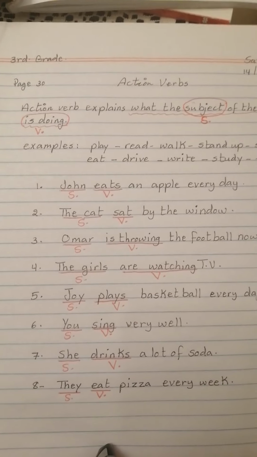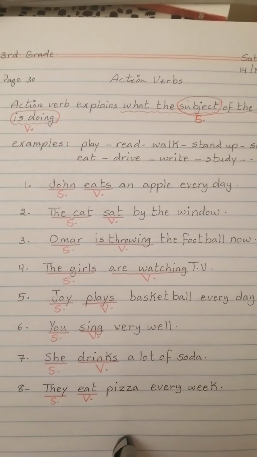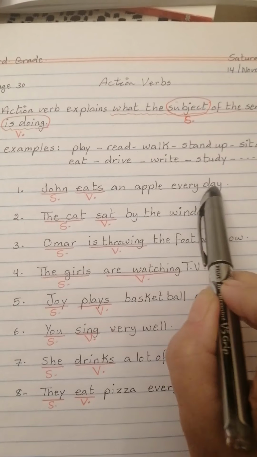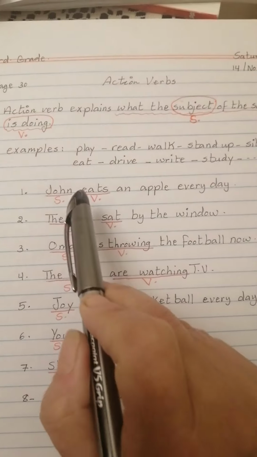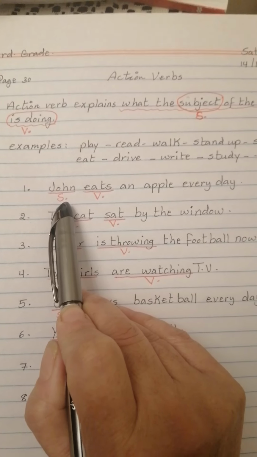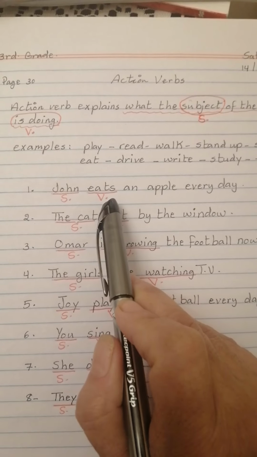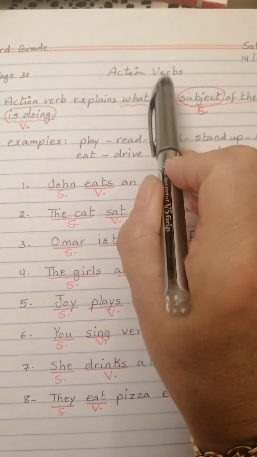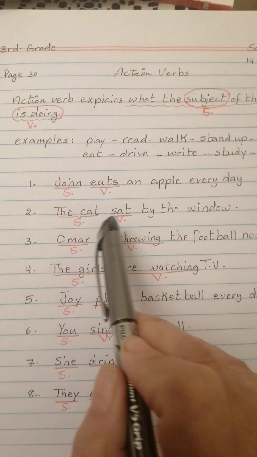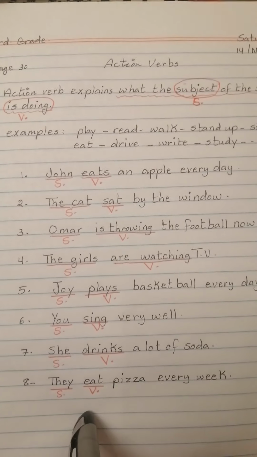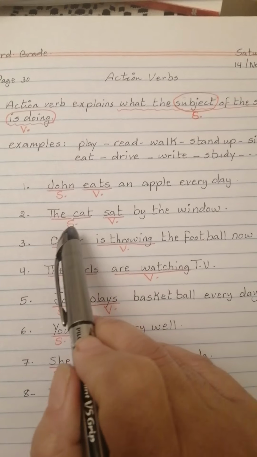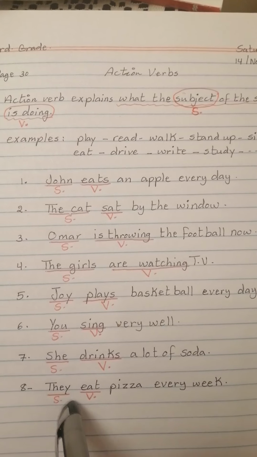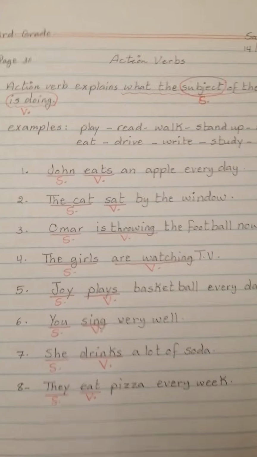Look at these examples here. Look at these sentences here. John eats an apple every day. John is the subject here, and the verb is eats. We call eats an action verb. The cat sat by the window. The cat is the subject and sat is the verb. It is an action verb.